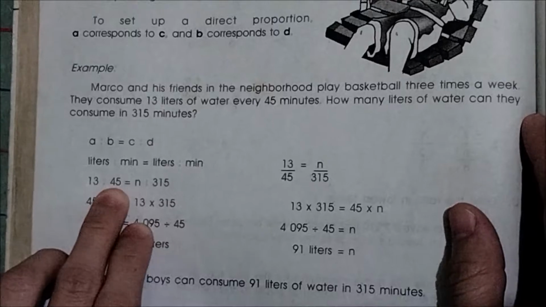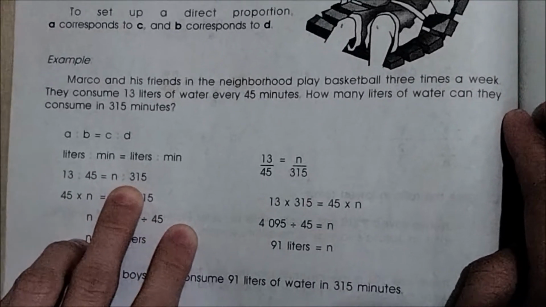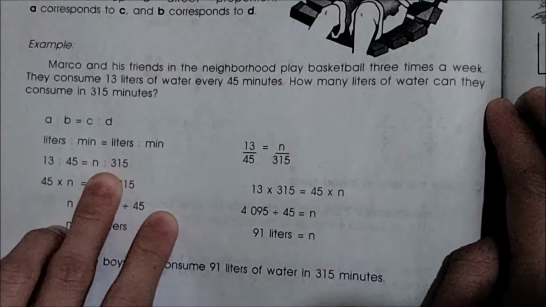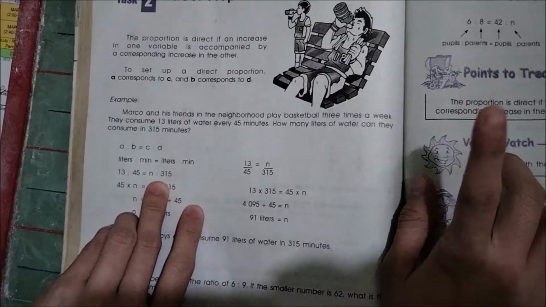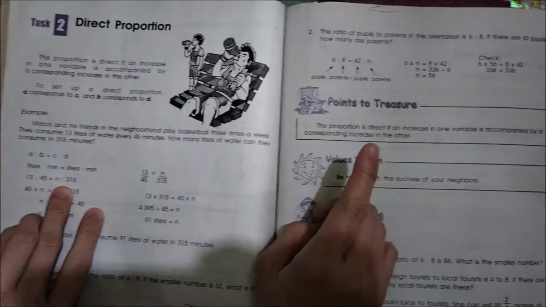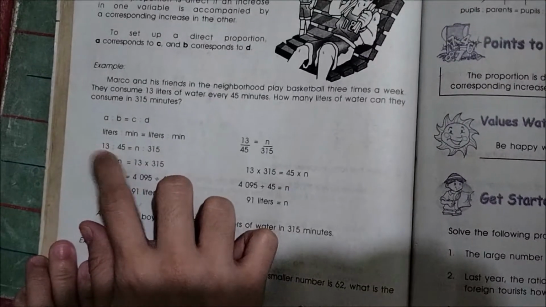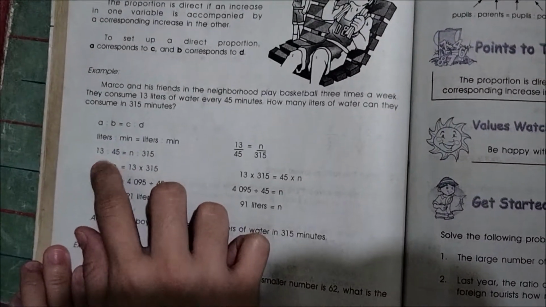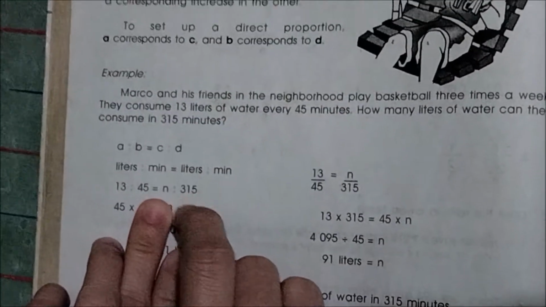If we are going to analyze, the second ratio pertains also to an increasing number. So direct proportion can also be decreasing. If the first variable decreased, the other variable must also decrease. But in our example, the first variable is 13. We have here increasing.